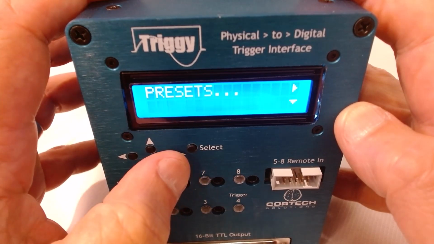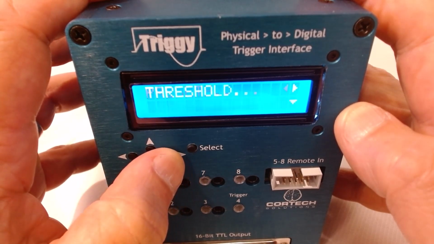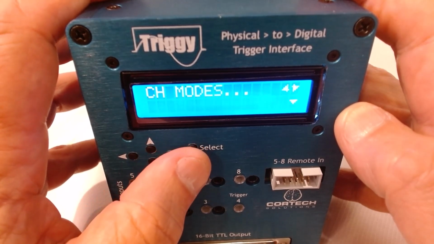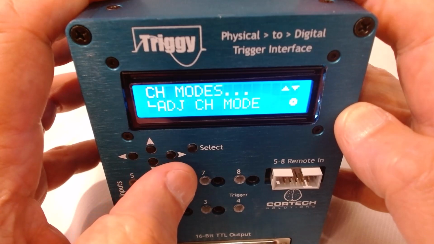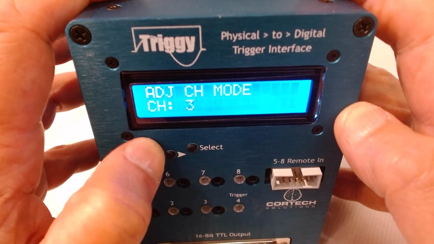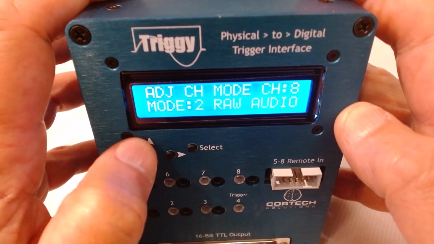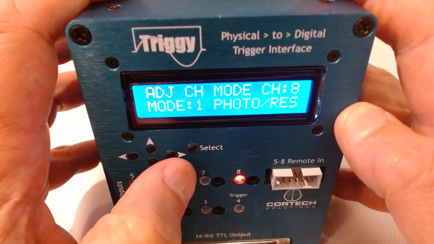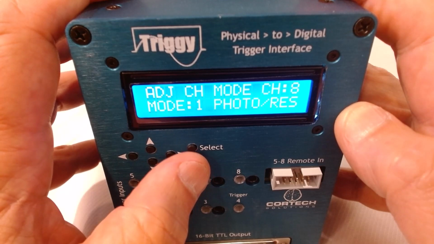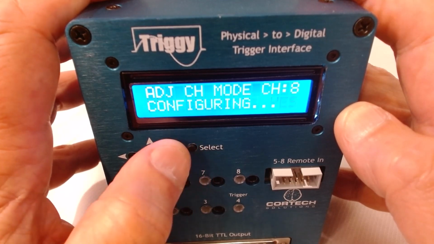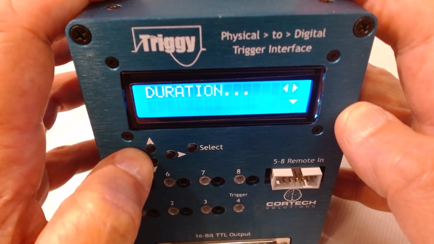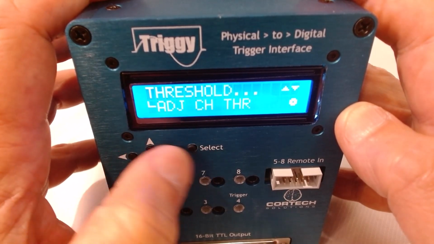All right, then I want to go change the channel mode for channel 8. Remember, we need to supply power to the accelerometer on channel 8, so I'm going to go to channel mode for channel 8, and we'll set that to 1, which is photo or response, which is really just going to provide us a voltage. So I'll say select, and now I need to set the threshold for that channel to the maximum.